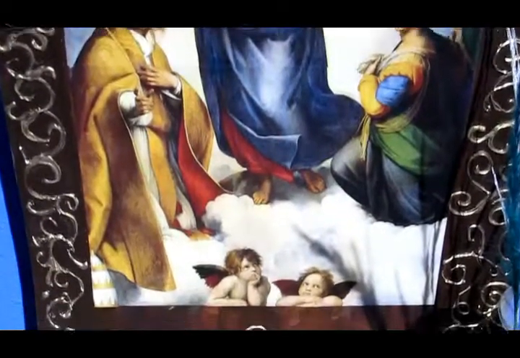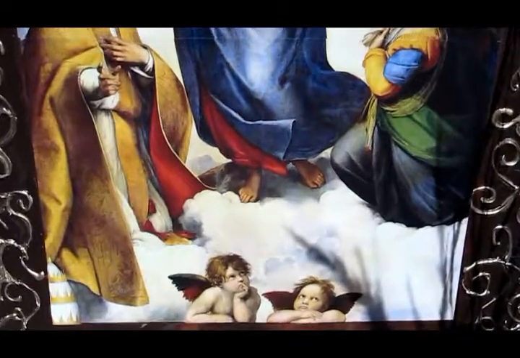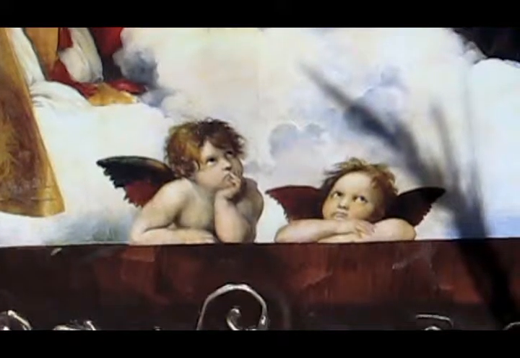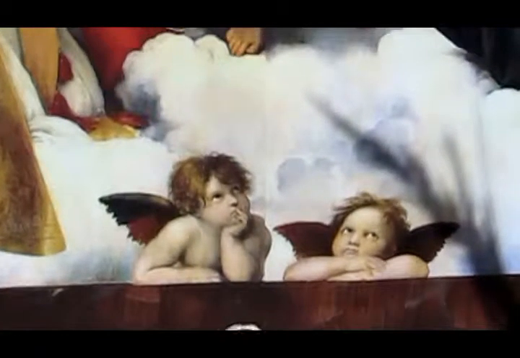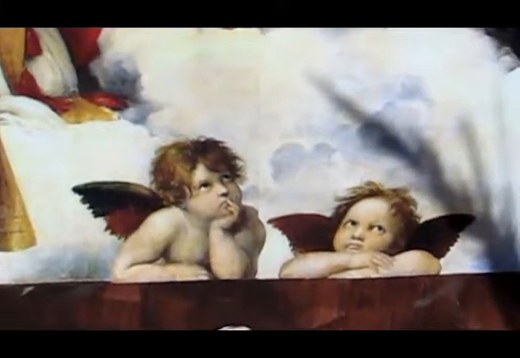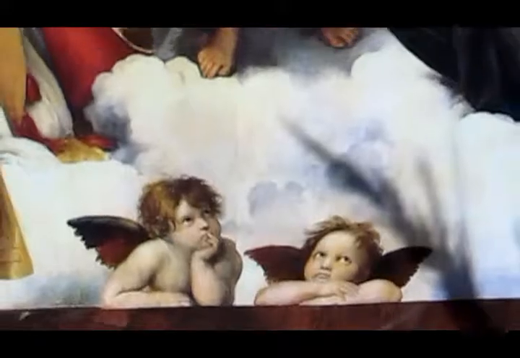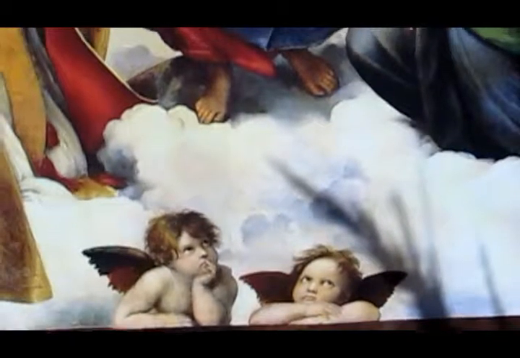The fifth element are the clouds. Some believe that Raphael painted clouds in the form of singing angels. In fact, according to the teaching of the Gnostics, they are not angels, but unborn souls who dwell in heaven and glorify God. The last element are the angels.